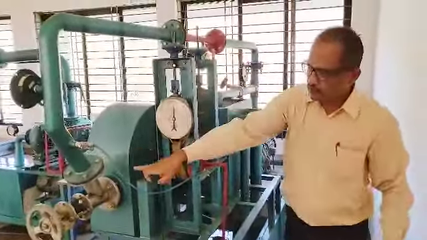So this is the experimental setup for the Pelton wheel, and we are going to find out the efficiency of the Pelton wheel, like we have found out for the reaction turbines, like the Kaplan turbine and Francis turbine. Here also we are going to find out the efficiency of the turbine, and we are going to plot the characteristic curves. Okay, thank you.